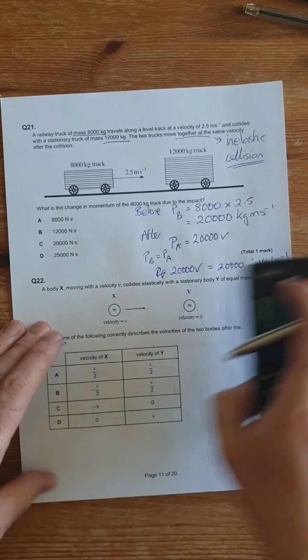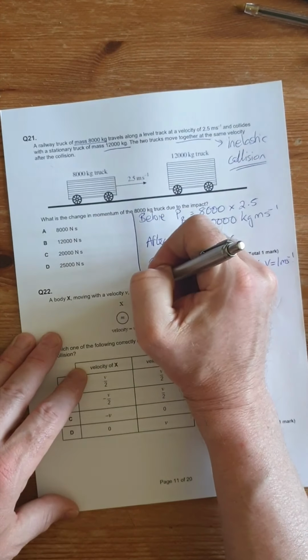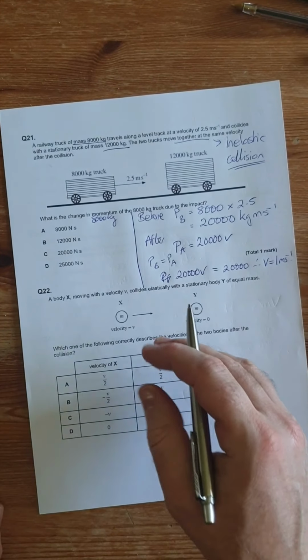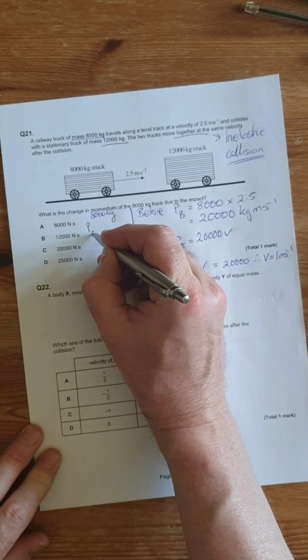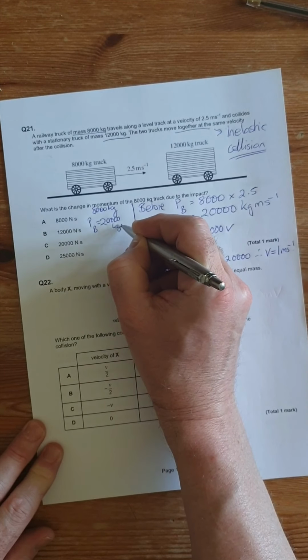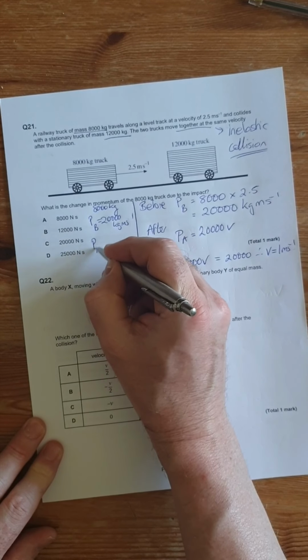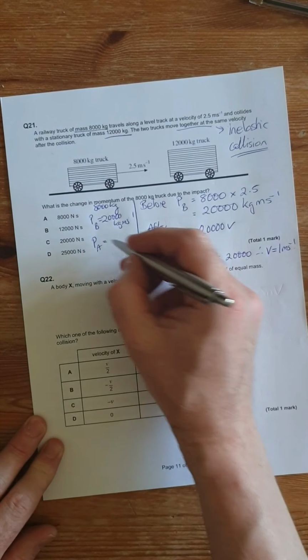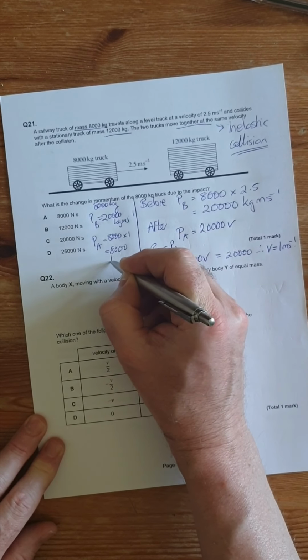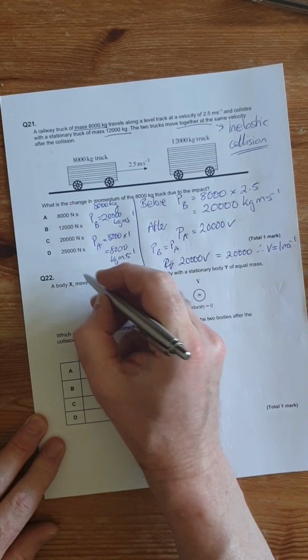So to say what is the change in momentum, that means for the 8,000 kilogram truck only, the momentum before again was 20,000 kilograms meters seconds to the minus 1. The momentum afterwards is 8,000 multiplied by 1, so it's 8,000 kilograms meters seconds to the minus 1.